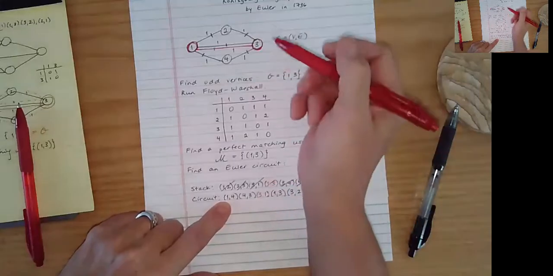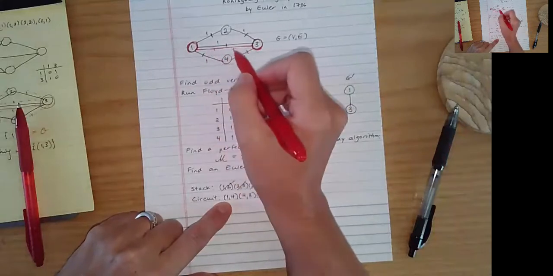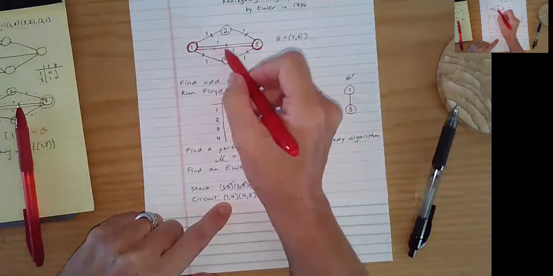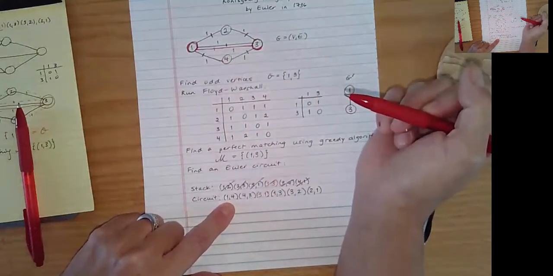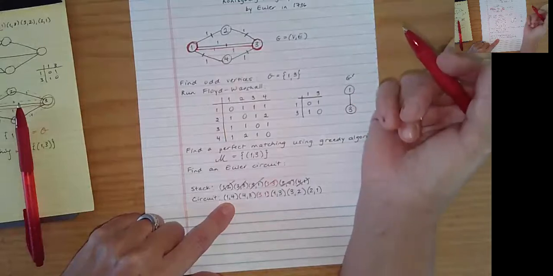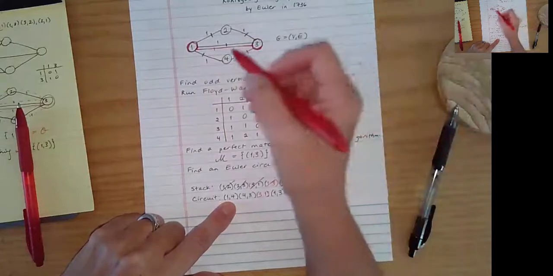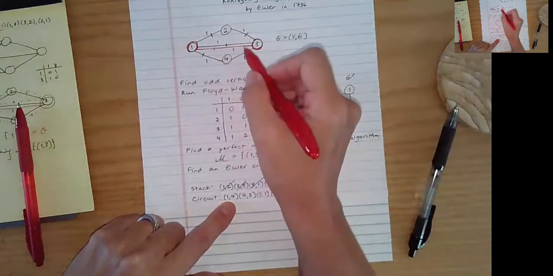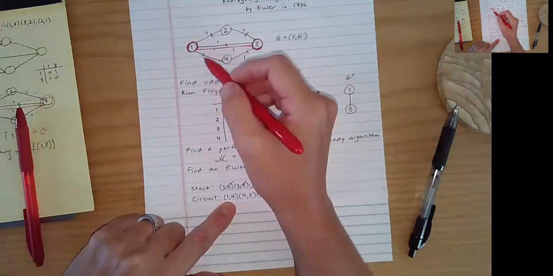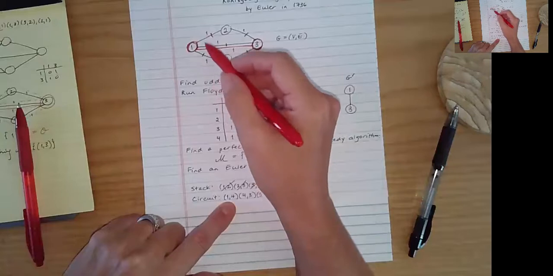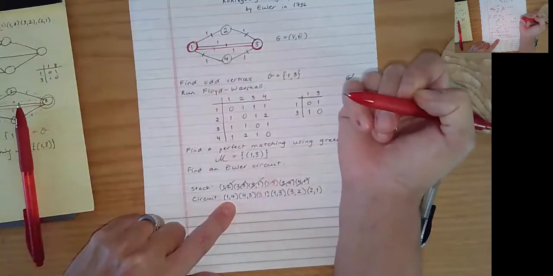Now, because we're introducing these virtual edges, it is possible that some of the edges in the original graph could get traversed more than once. That's actually correct. That's to be expected when using this algorithm, because after all, we introduced these virtual edges as a mechanism to turn the graph into a graph where all vertices have even degree.